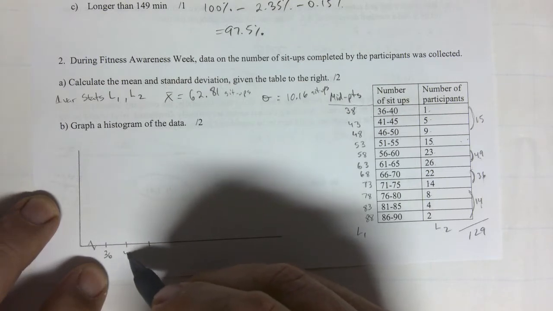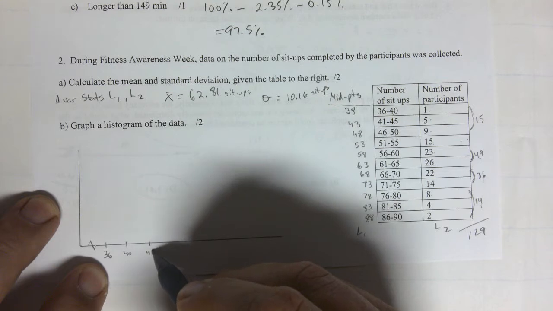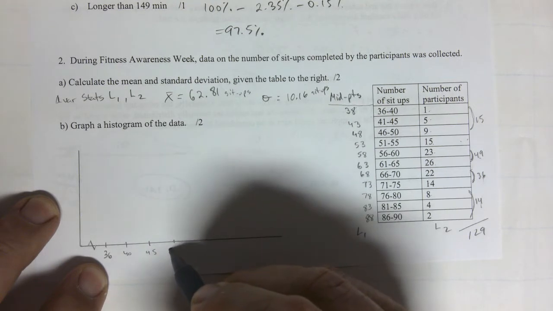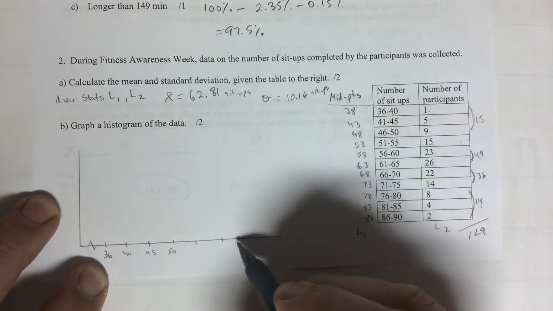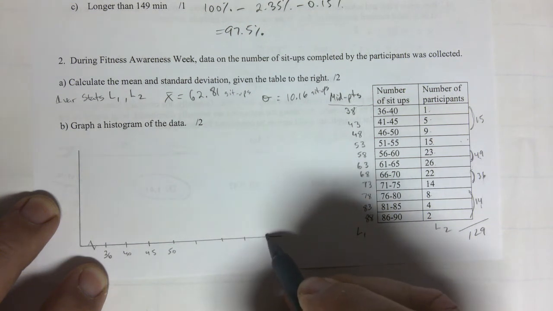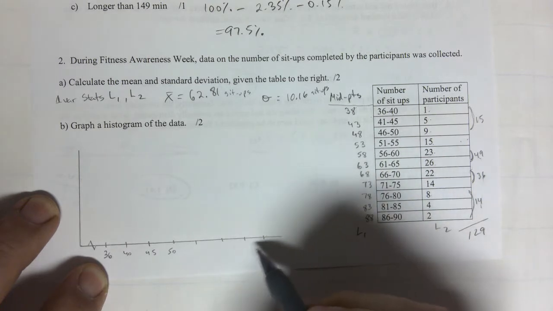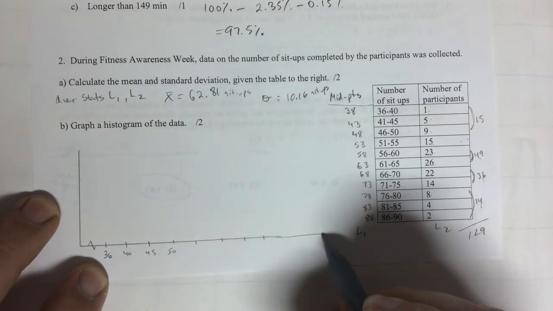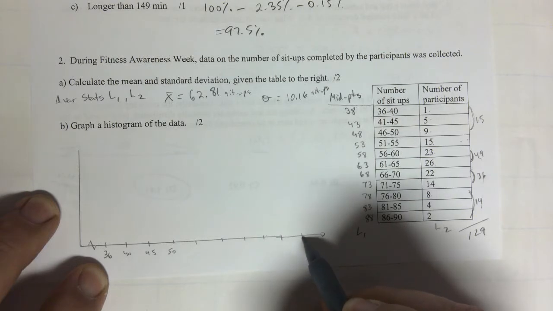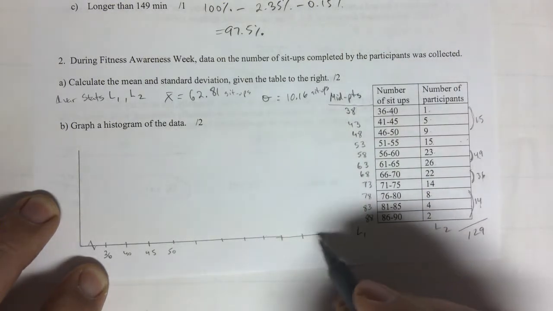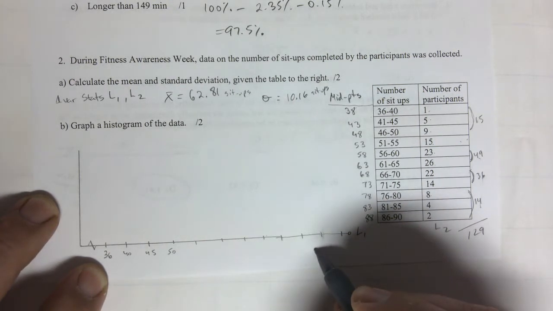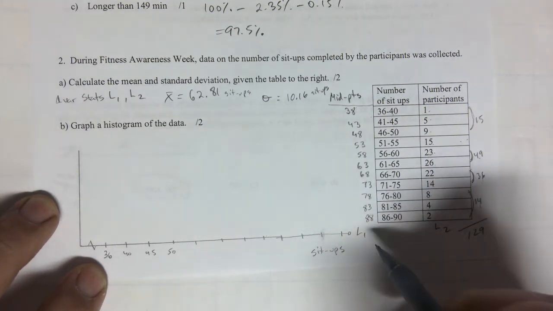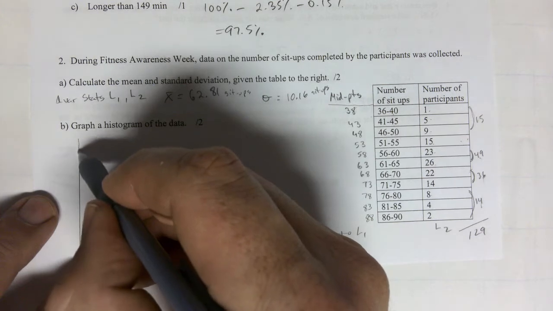So 36 to 40, and then it's 45, 50, 55, 60, 65, 70. Got to keep the spacing about the same. 75, 80, 85, 90. And so this is sit-ups, right? Number of sit-ups. And here you have your frequency.